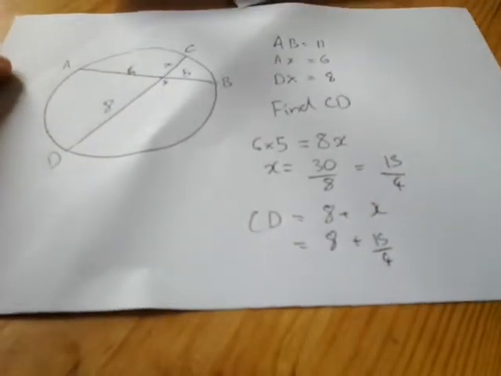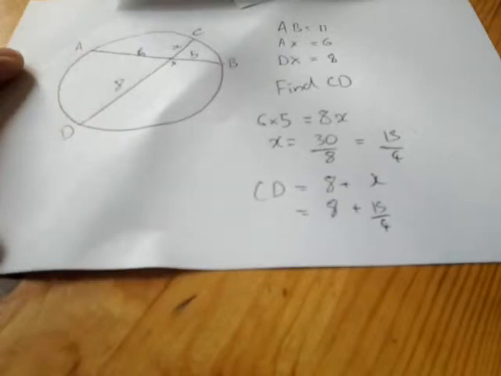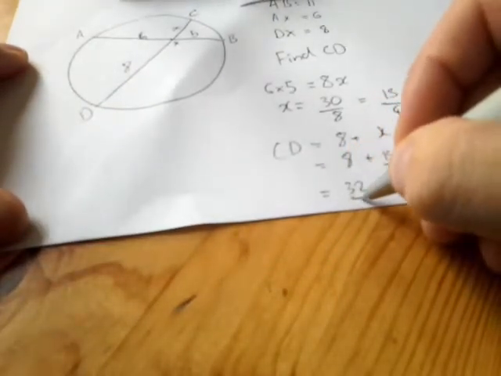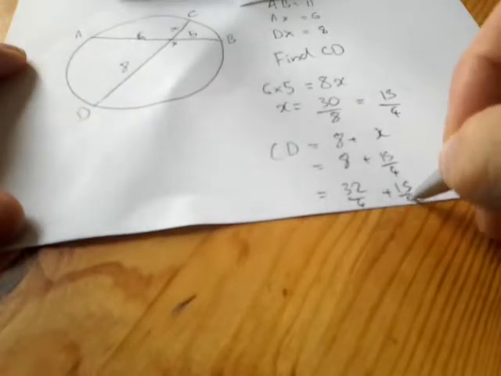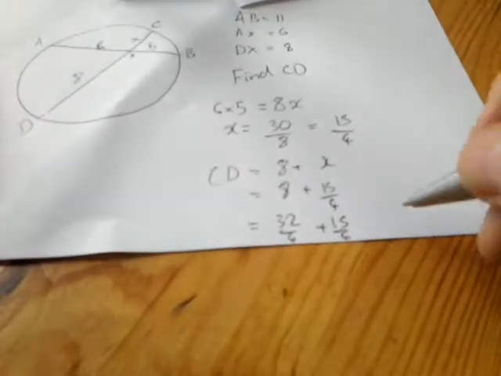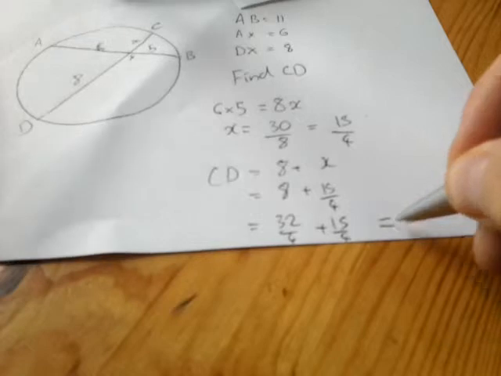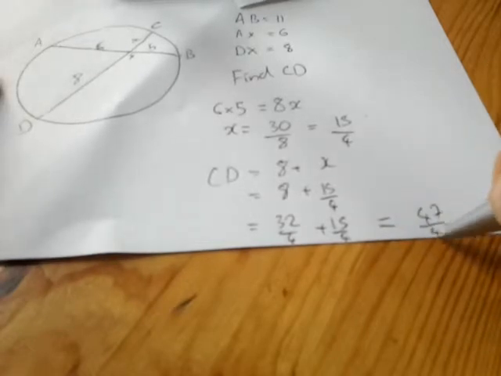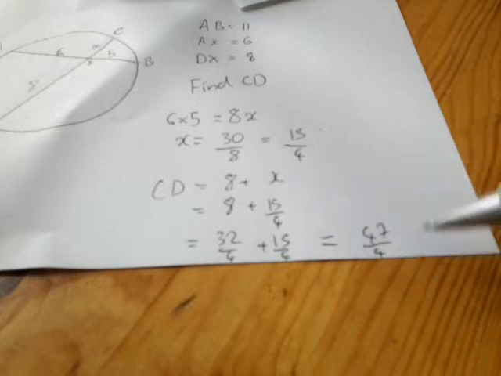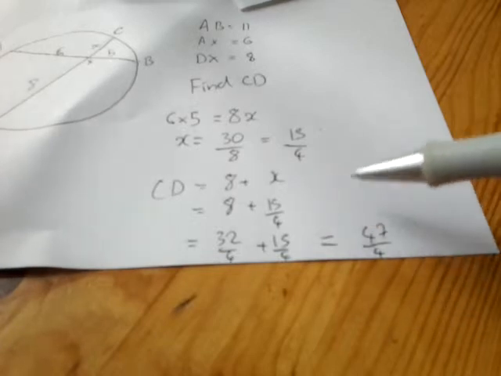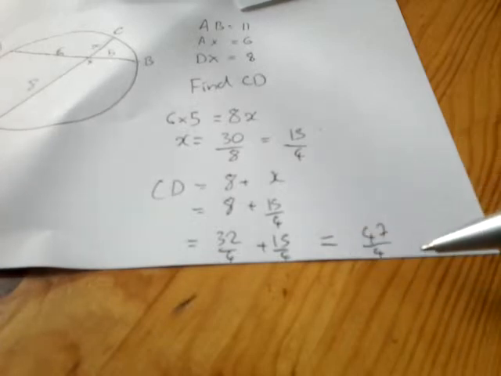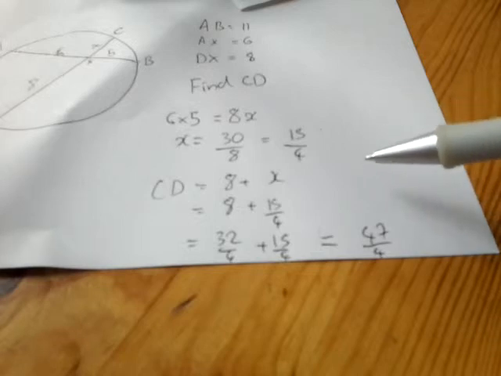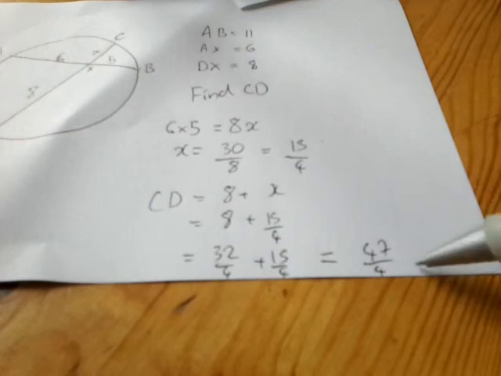And of course, we would never leave it in that form. We'd go for a top-heavy fraction. So that's 32 over 4 plus 15 over 4. And I should write this on the next line, but I'm out of space, so I'll naughtily put a second equals and go for 47 over 4. And that's the best way of leaving the answer in that top-heavy fraction. If you want to write it as 11 3/4, I guess it's okay, but my preference is leave it as the top-heavy fraction. There you are.